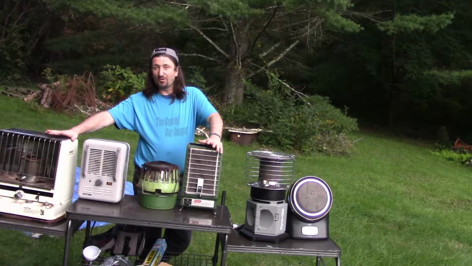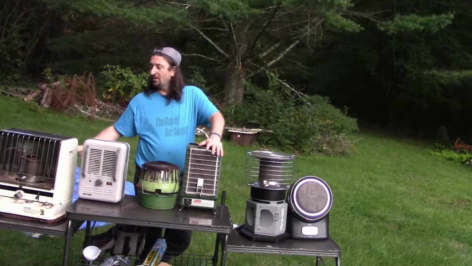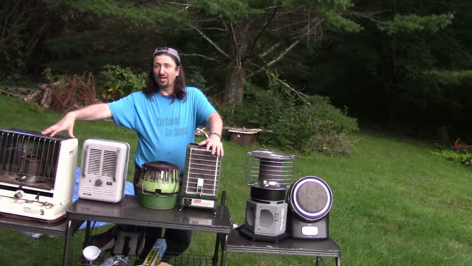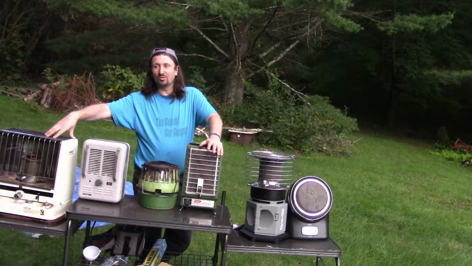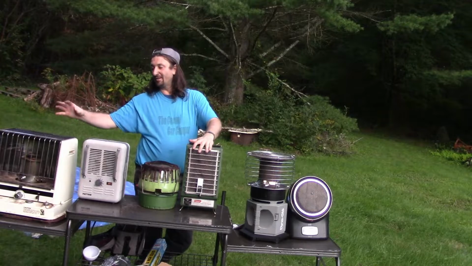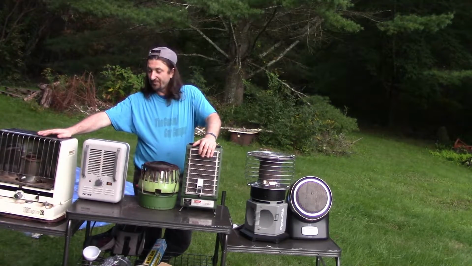They're not bad. They burn pretty warm, but they are smoky and put out a little bit of smoke and burn a lot of oxygen. So I would only use it for outdoor use, or open up the flaps of your tent, put it outside, and have it radiate in. Maybe put a little fan in the front.